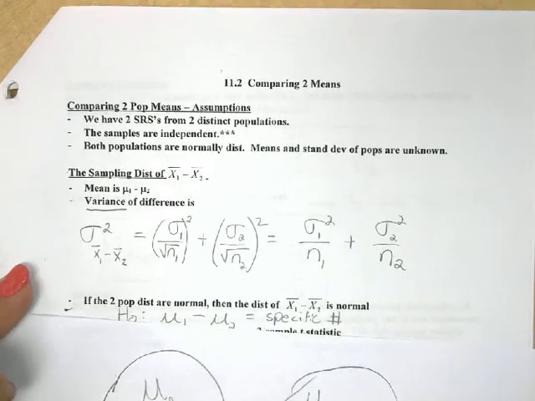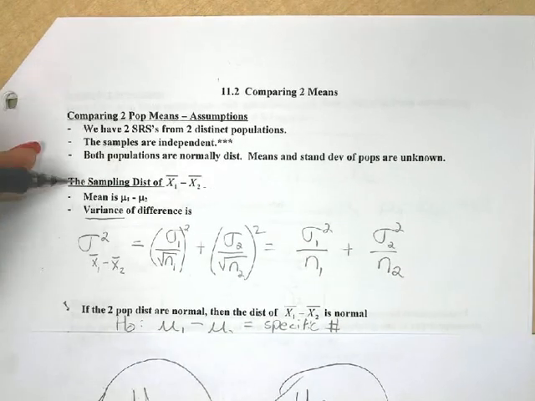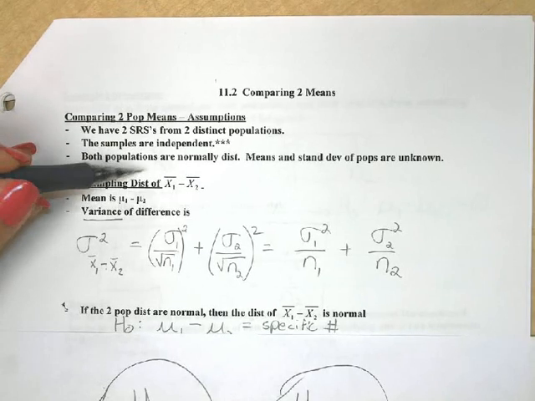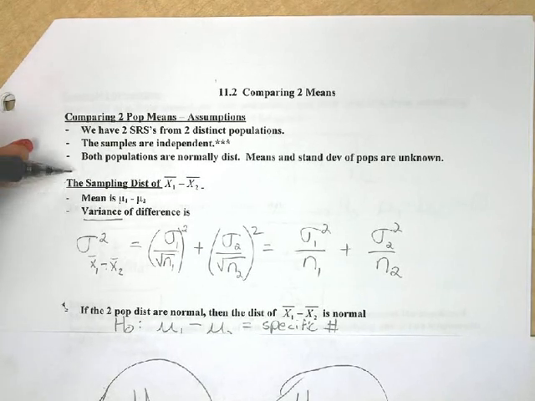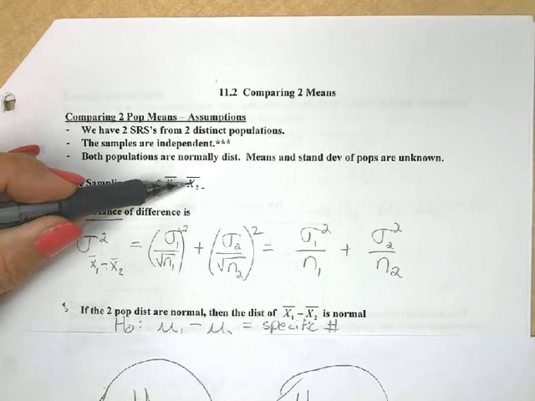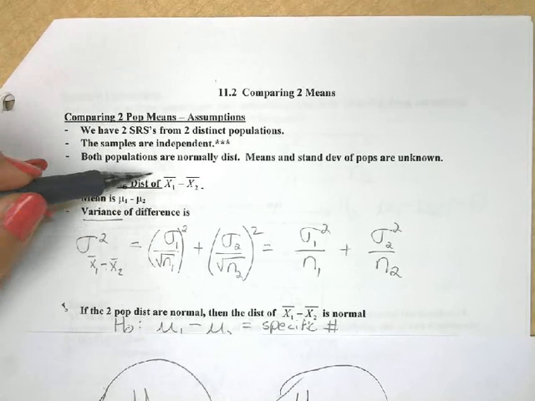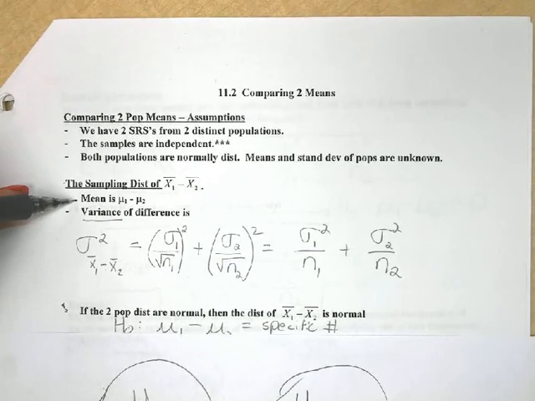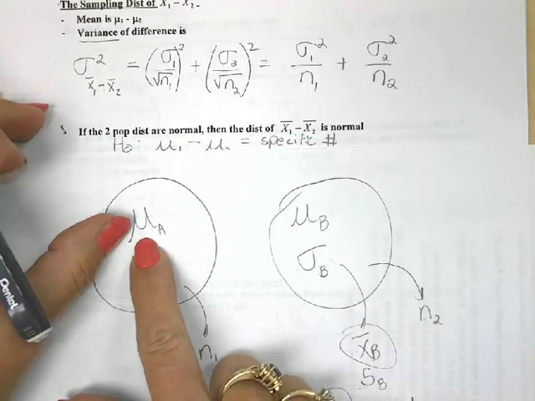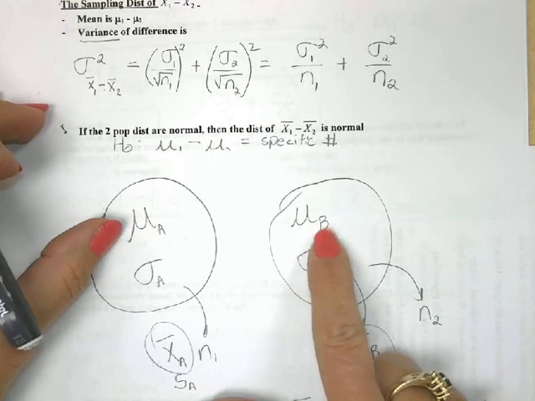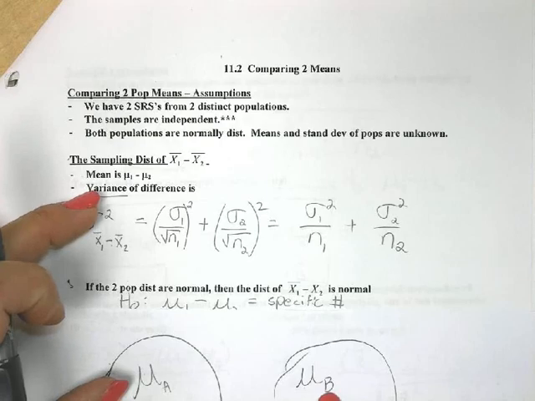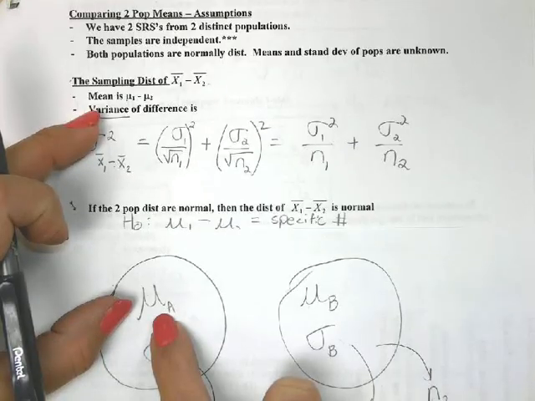So let's look back at your sheet. We're looking at the sampling distribution if we take a sample from the first population, get an X bar, take a sample from the second population, get an X bar, and look at how these X bars vary. The mean of the difference should be the difference between the two population means.